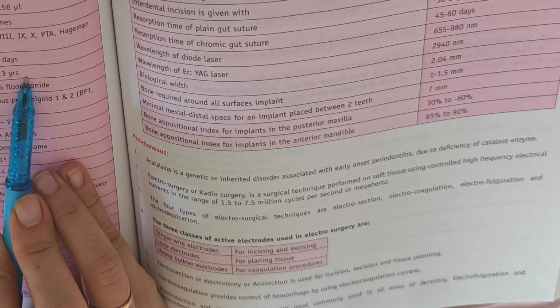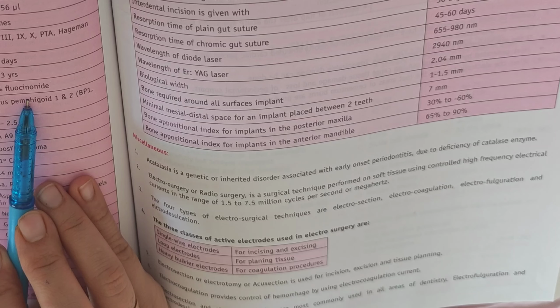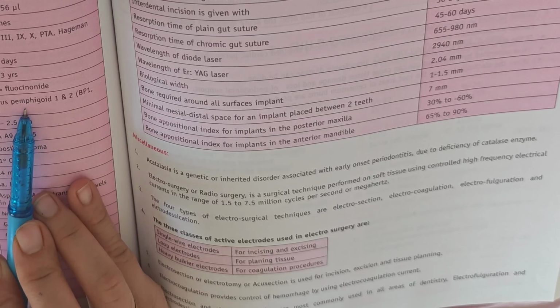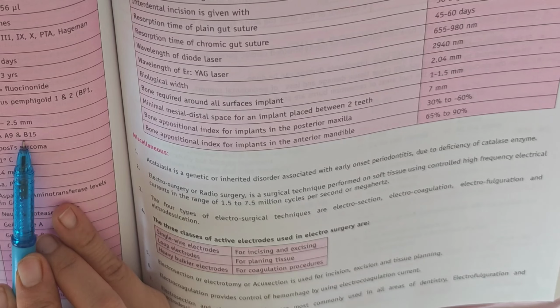Puberty gingivitis occurs at the age of 11 to 13 years. Lidex ointment contains 0.05% fluocinonide. Major antigenic determinants for cicatricial pemphigoid are bullous pemphigoid antigens 1 and 2. Radius of action 1.5 to 2.5 mm.